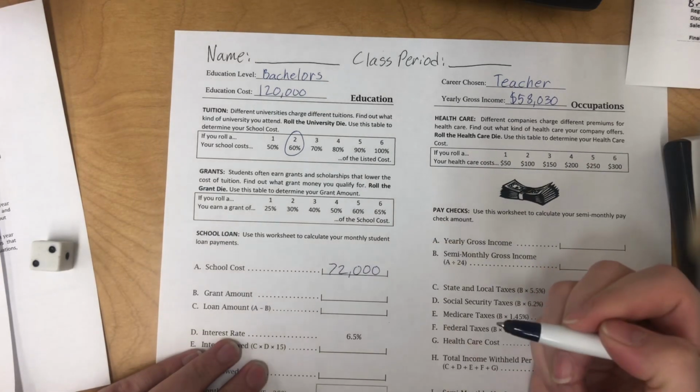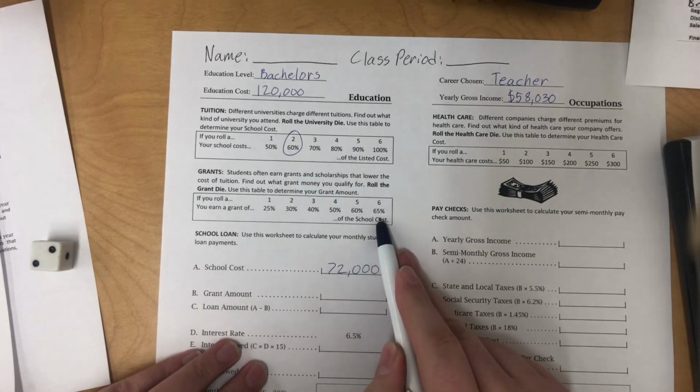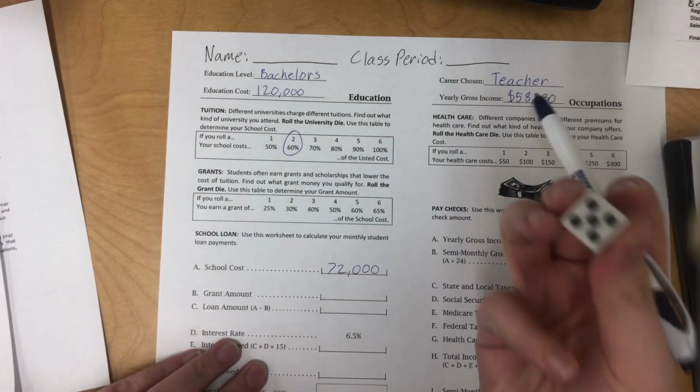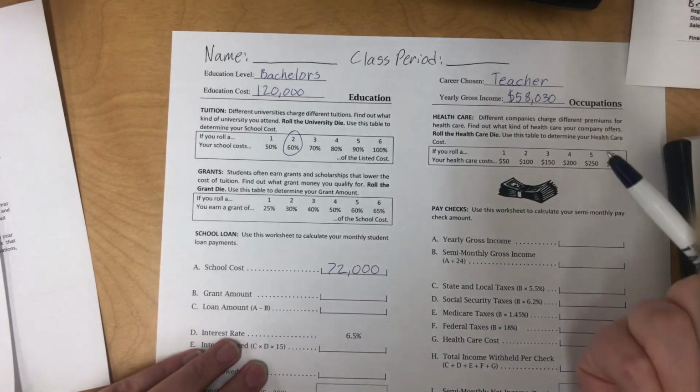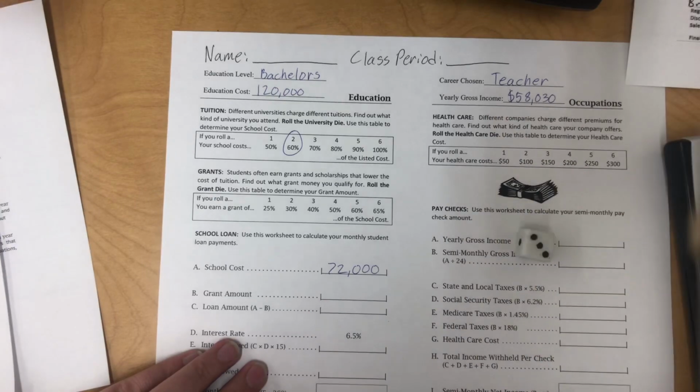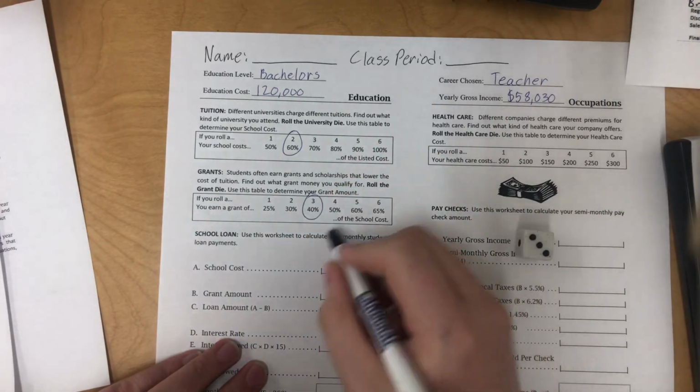Now, you will be getting a grant of some kind. It could be as low as 25% of your cost or as high as 65% of your cost. Again, this is decided randomly, while in real life, this would be determined by your academic performance. So I'm going to roll the die again, and I got 3. So 3 is going to be 40%.